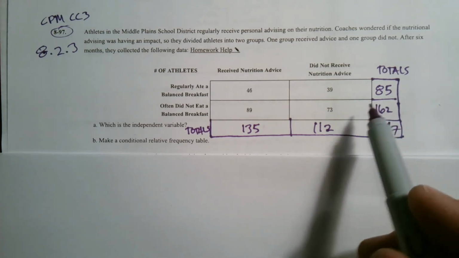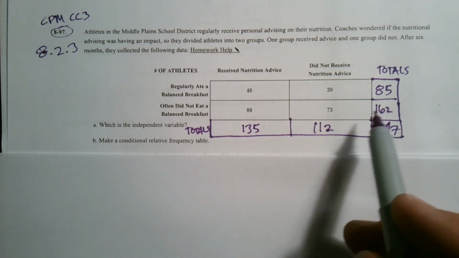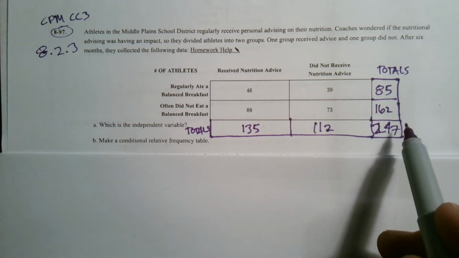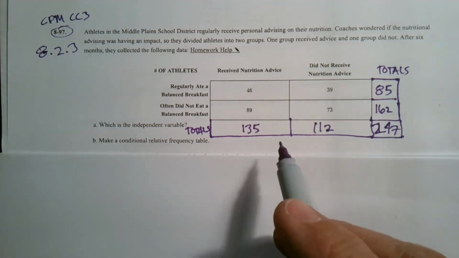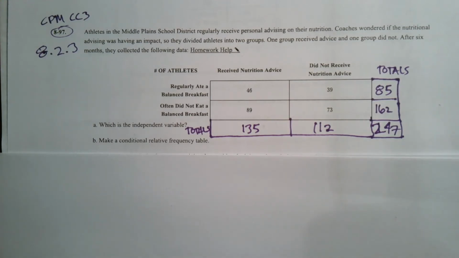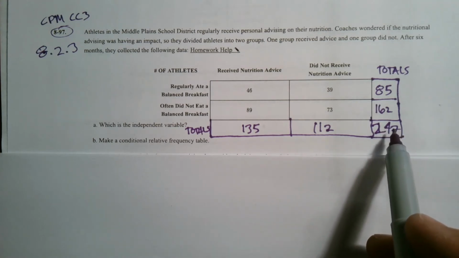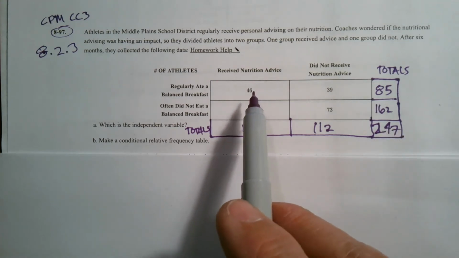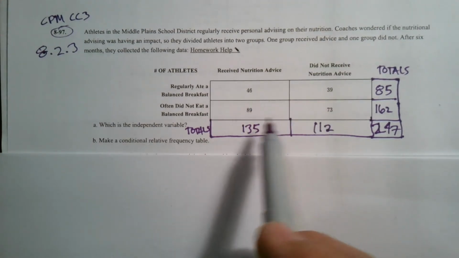Okay, so if I want to know how many students total, there's a total of 247 students that were in this survey, if you will, or this impact study. Okay, so there was 247 students total. So I want to know my percentages, right? I want to know what percent of students fall in each direction.